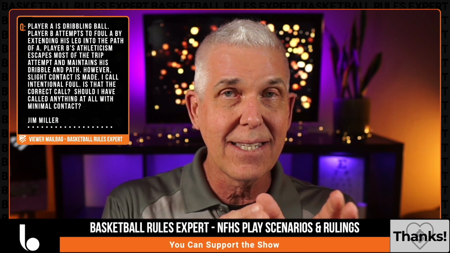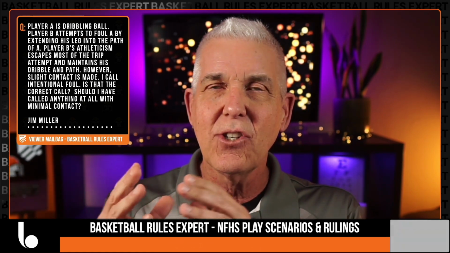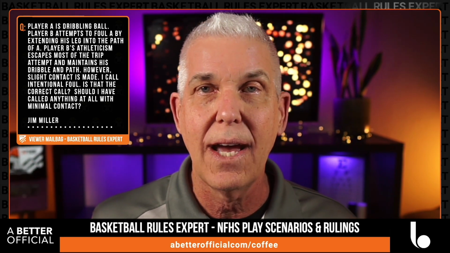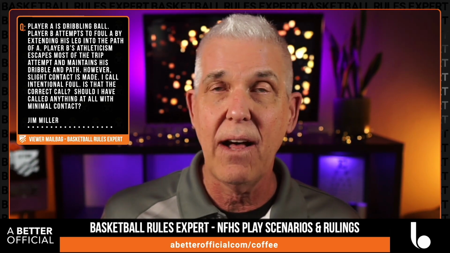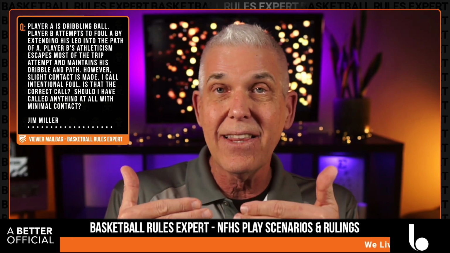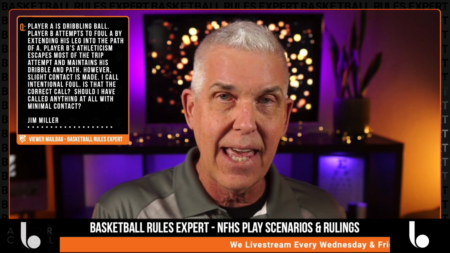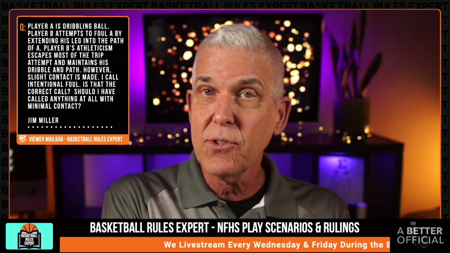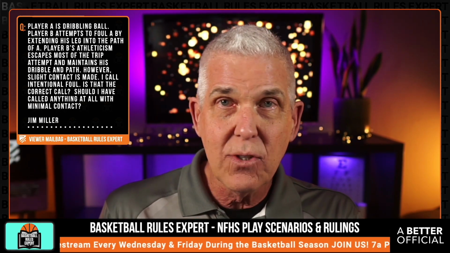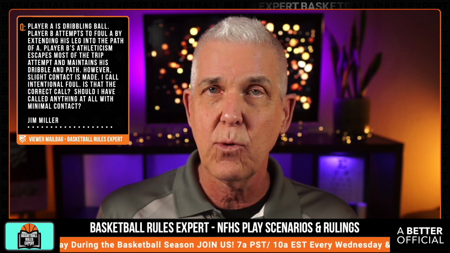The contact in this instance may be slight, but the combination of the intent and the contact would definitely make this rise to the level of an intentional foul. If this was simply the player had their guarding position was illegal, and they had an extended leg, and the player was able to get past that extended leg by using their athleticism and not be affected by it, we may have no call in this situation.